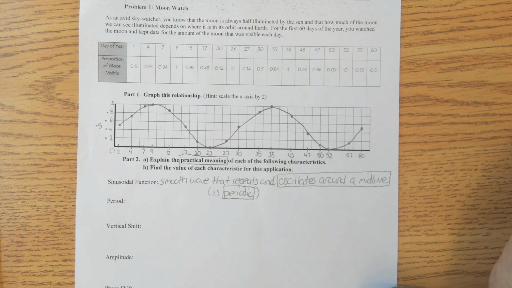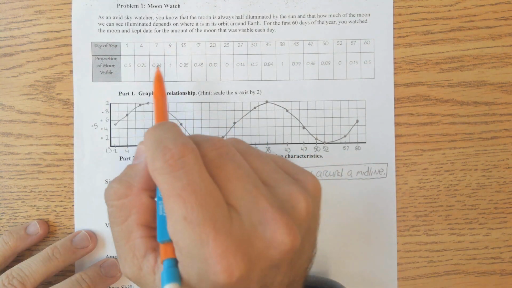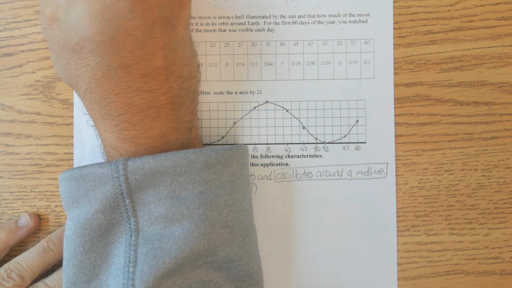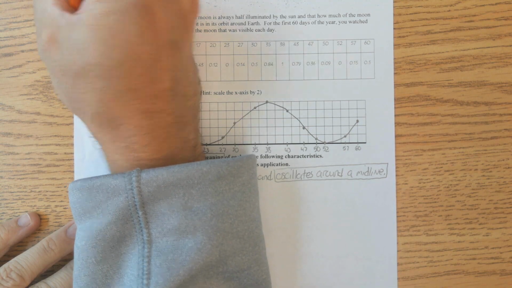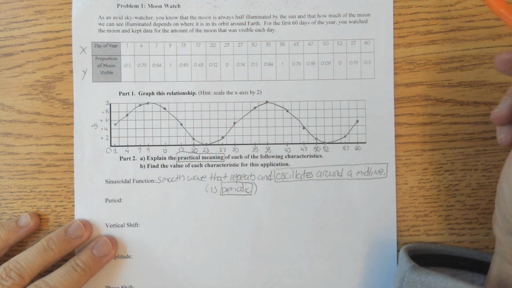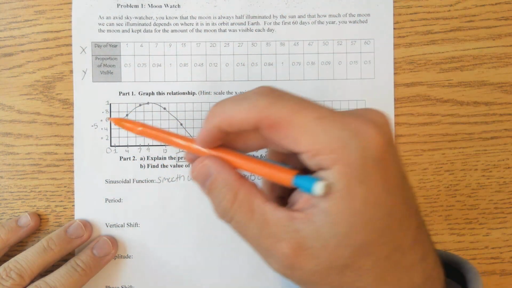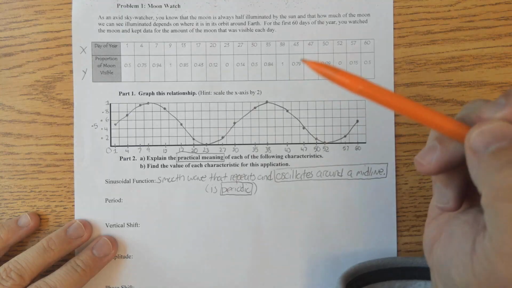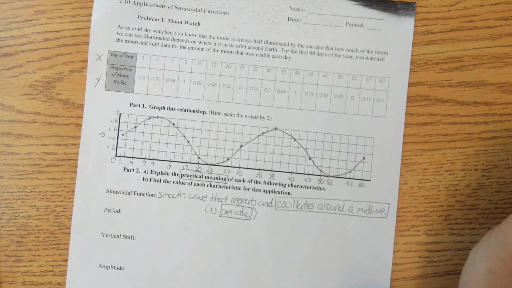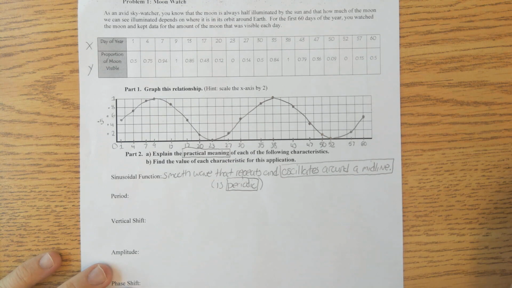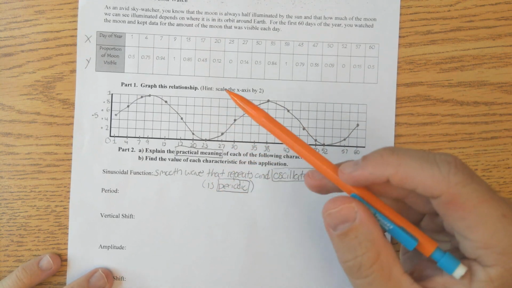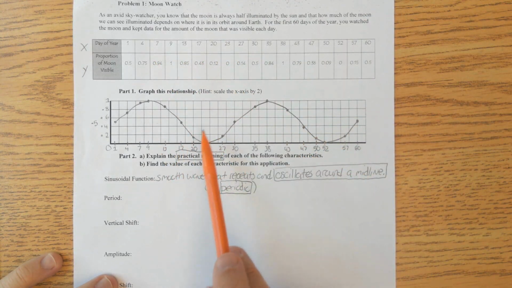Okay? Now, if you notice about this graph, guys, all I did was I took the days of the year, which was my x-axis, and then the y-axis is going to be the portions of the moon starting at 0 going to 1, okay? I didn't want to waste as much time on the video of graphing it for you. I figured you guys could do that, okay?